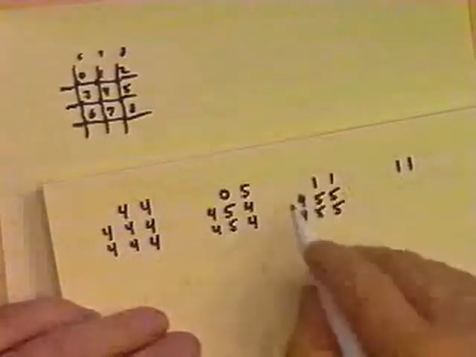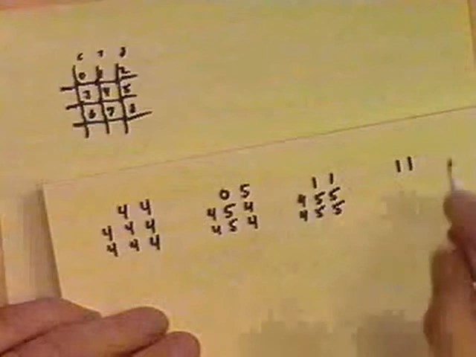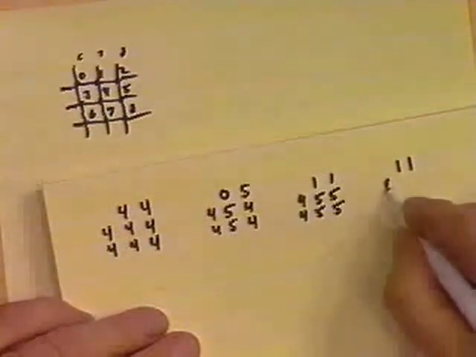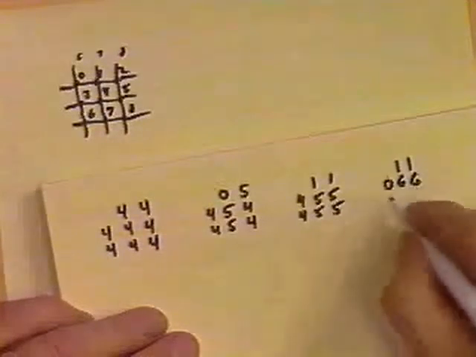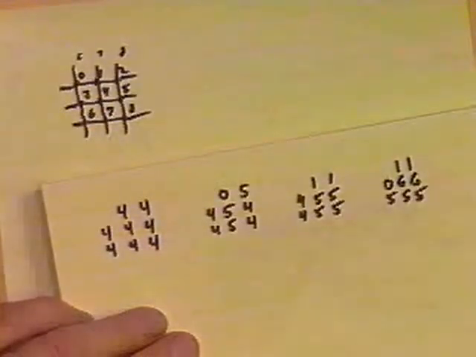Okay. So this 4 again, we're going to lose 1. It's going to go up, left, right, and down. So north, south, east, west. So this goes 0. We're going to have 6 coming over here. 5, 5, 5. All right.